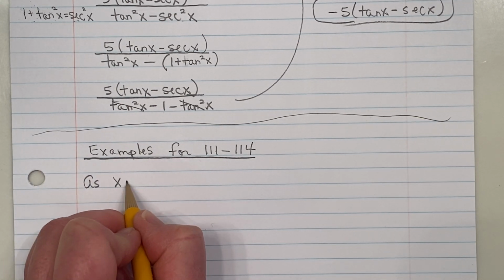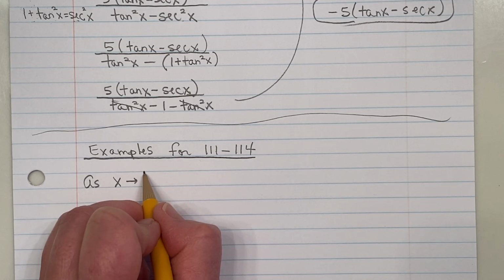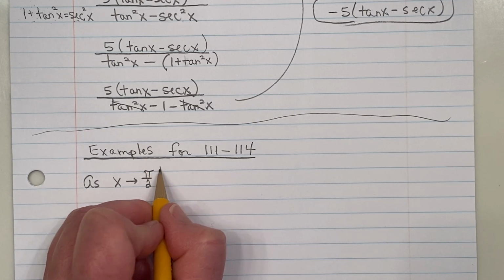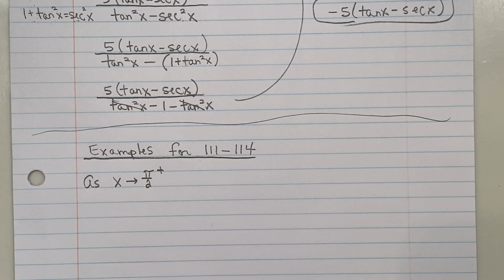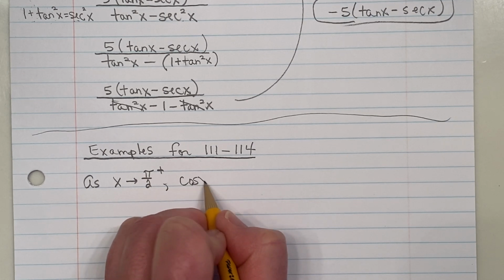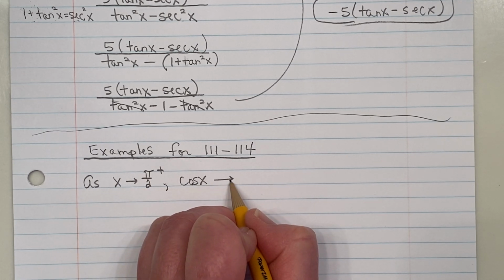As x approaches, not equals, that's what the arrow stands for. We're beginning to look at calculus ideas. As x approaches the value of pi over 2 from the right, notice that superscript is a positive. We interpret that as x has to approach pi over 2 from the right. Then what does cosine of x have to approach?